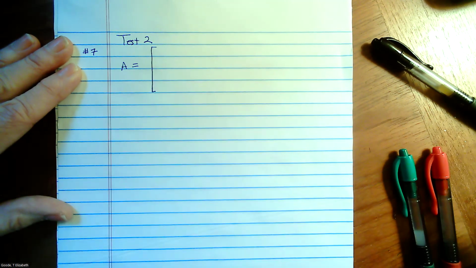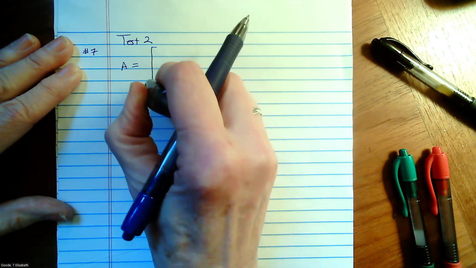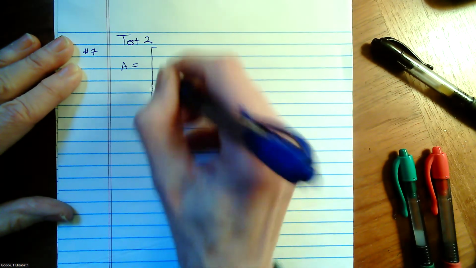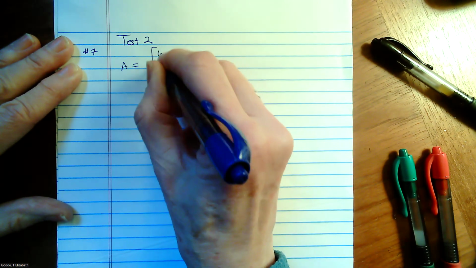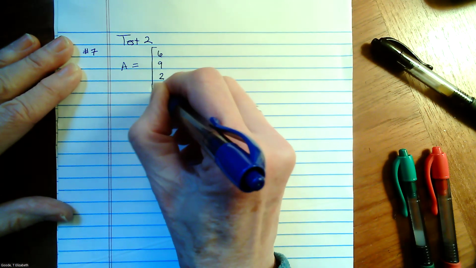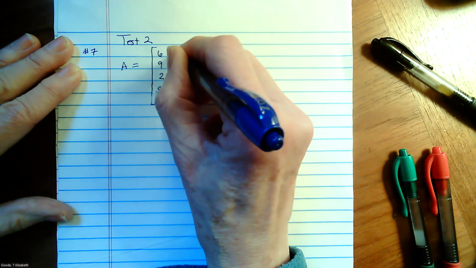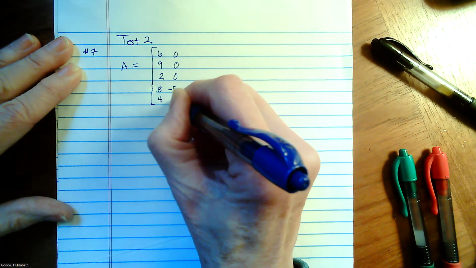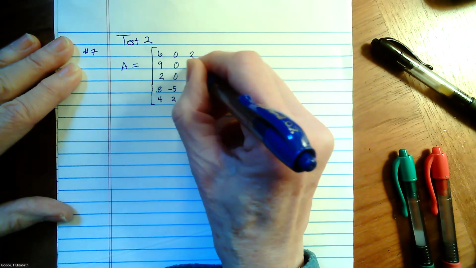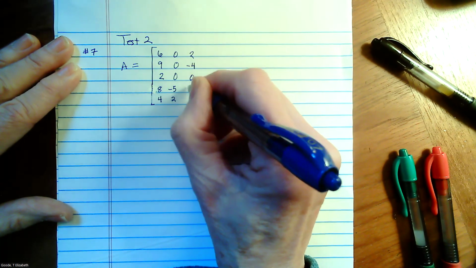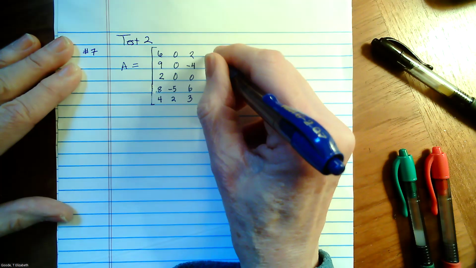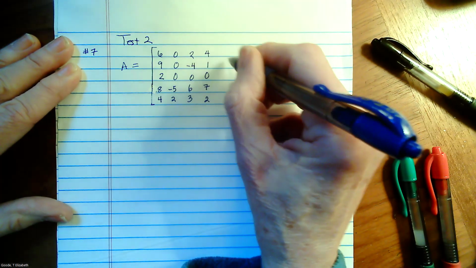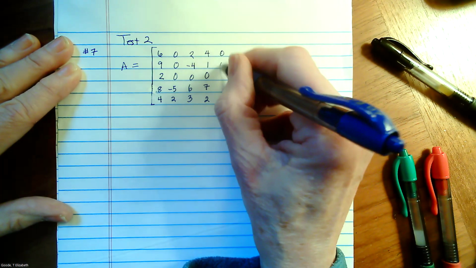So, it's a 5 by 5 matrix: 6, 9, 2, 8, 4, 0, 0, 0, -5, 2, 2, -4, 0, 6, 3, 4, 1, 0, 7, 2, and a bunch of zeros.